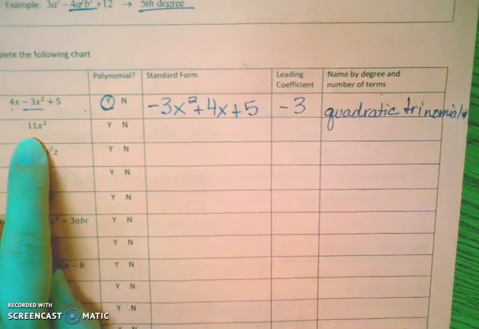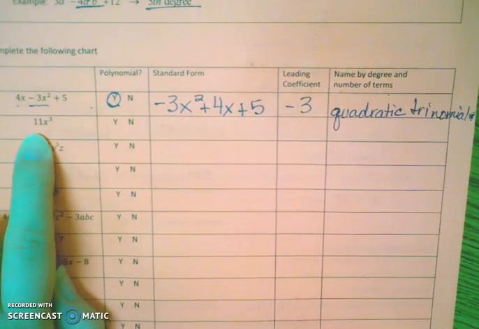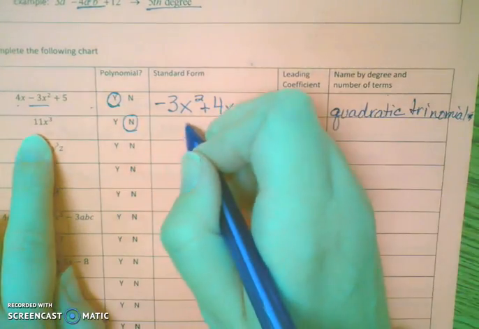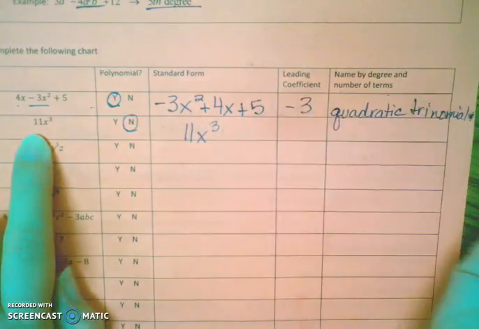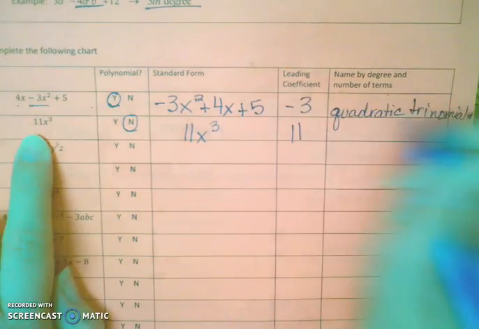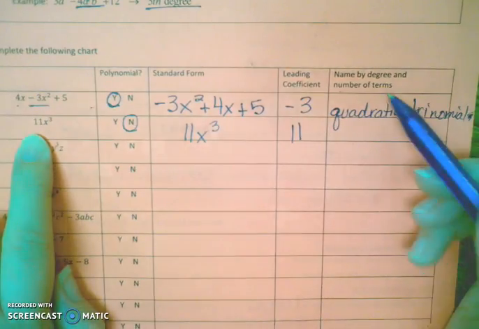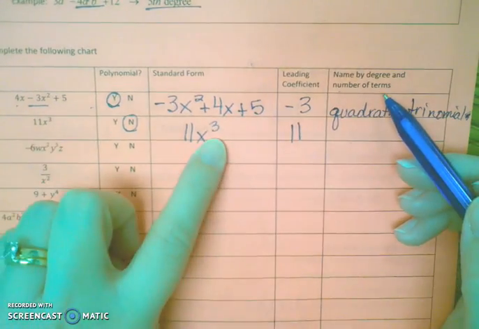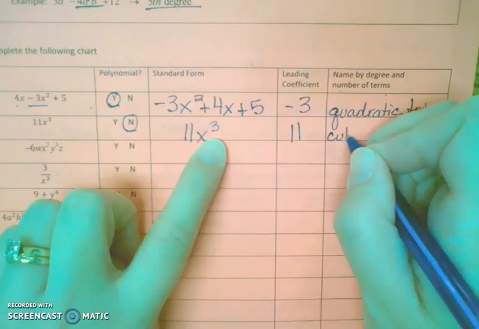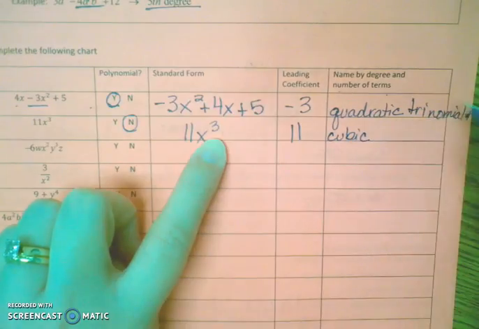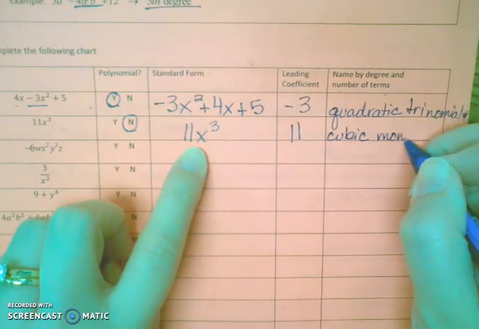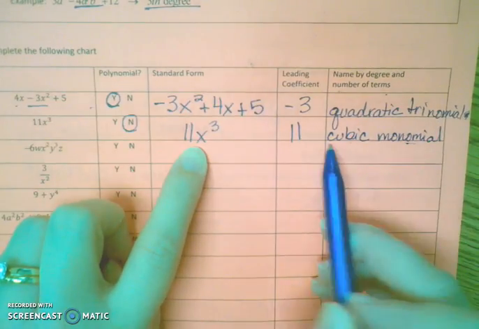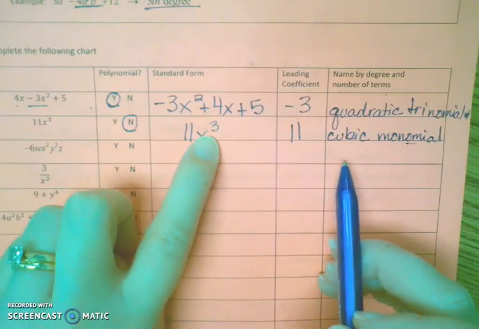Okay, this guy right here only has 1 term, and so it is not a polynomial, it's a monomial, which makes it super easy to write in standard form because it's already done. Its leading coefficient is 11, it's the only coefficient it's got, and its degree is cubic, and it is a monomial. So monomial means it's got 1 term, and cubic means it's got a degree of 3.